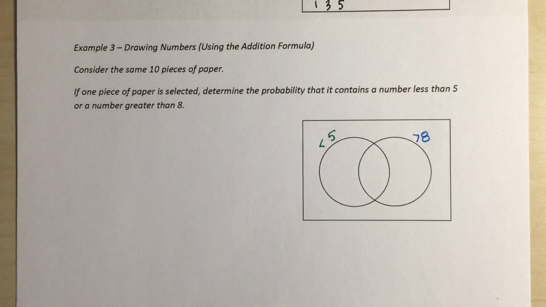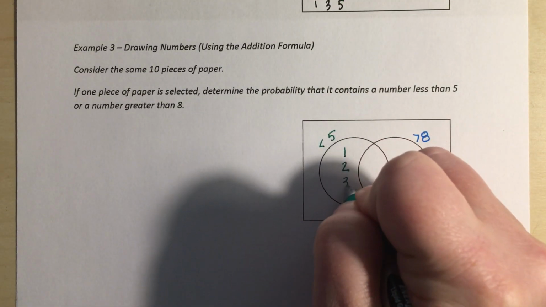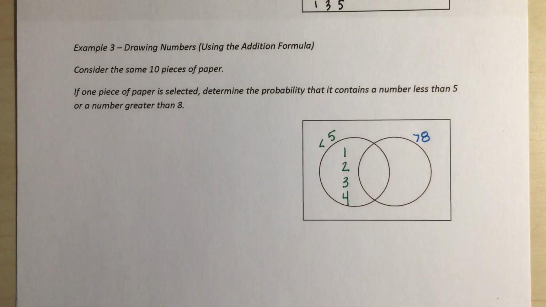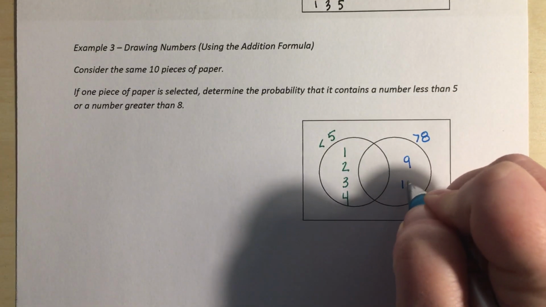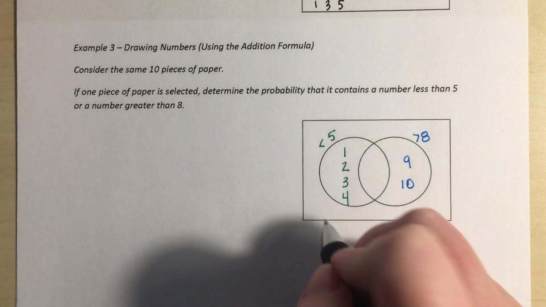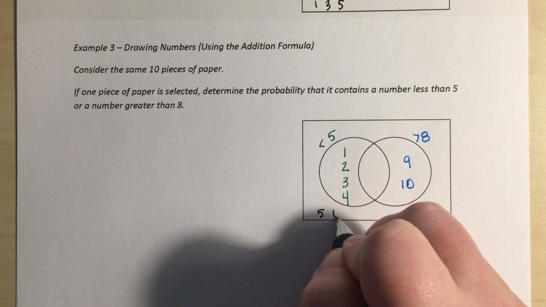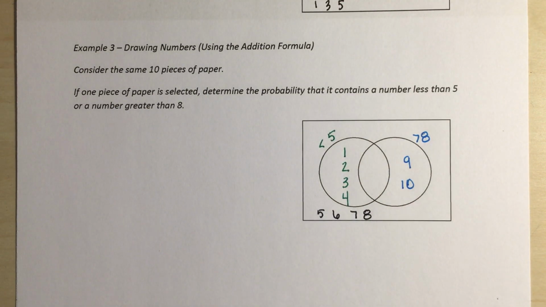In this case, we don't have any numbers in the middle because you're one or the other. Our numbers less than 5 are 1, 2, 3, 4. Our numbers greater than 8 are simply 9 and 10. That means the numbers in between, 5, 6, 7, and 8, live outside in our universal set.